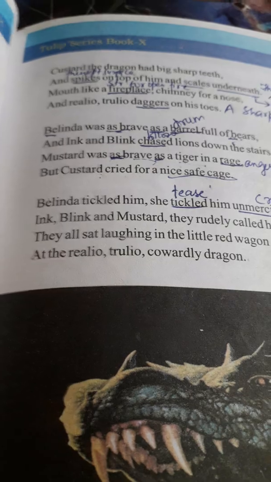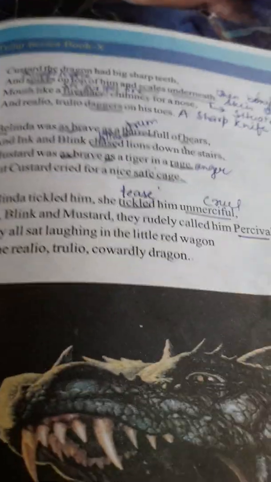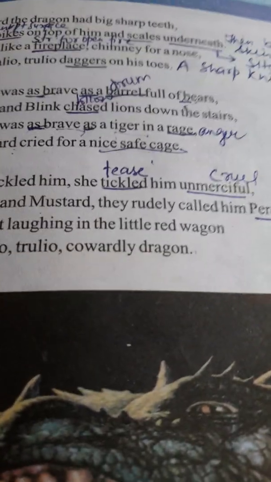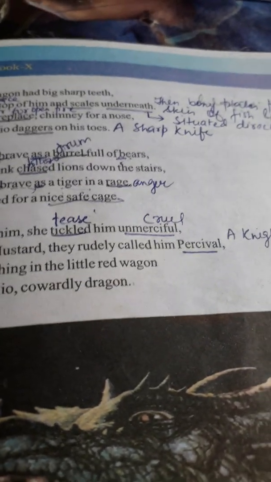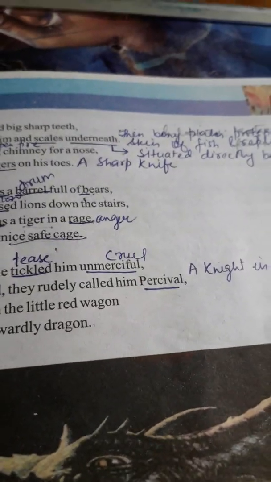So, this is the fifth stanza of the poem, The Tale of Custard the Dragon. Tickled here means tease, unmerciful means cruel. Percival is actually a knight in King Arthur's court.